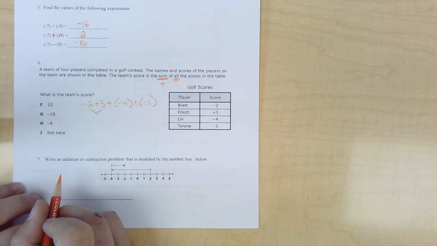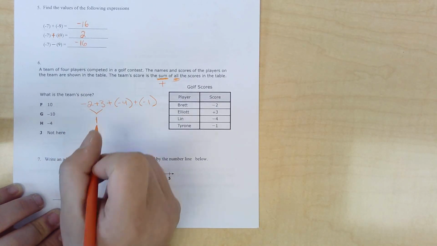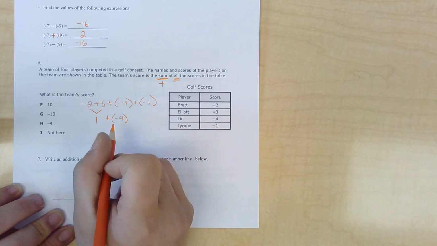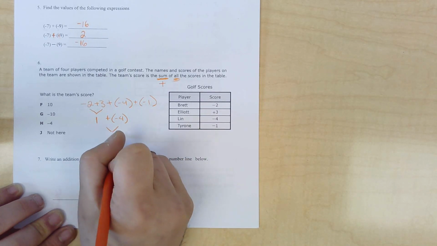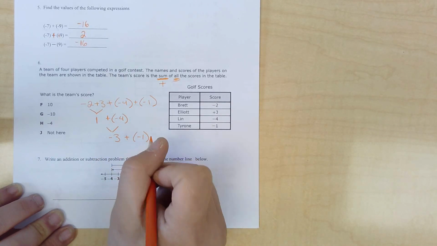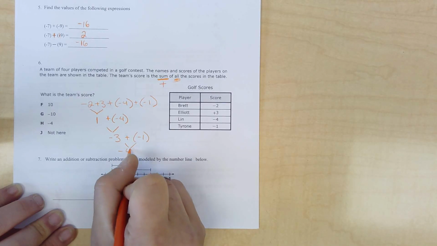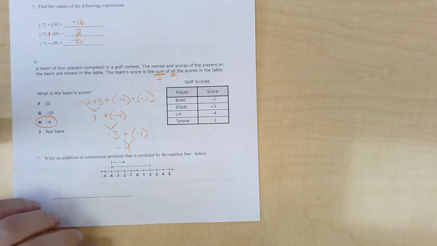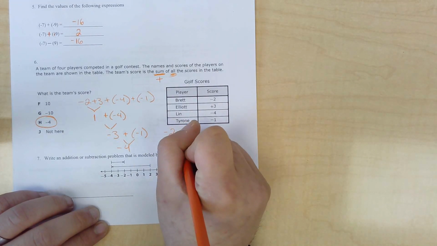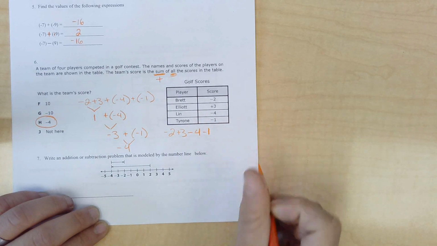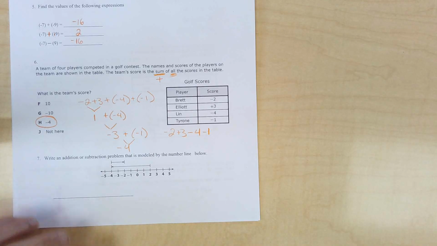The sum of -2 and 3 is +1. +1 plus -4 will give you -3. -3 plus -1 will give you -4, and that is our answer. That's how we find it. Another way you could have written it is -2 plus 3 minus 4 minus 1. It's shorter. It's a little bit more simplified. It means the same thing. Okay?